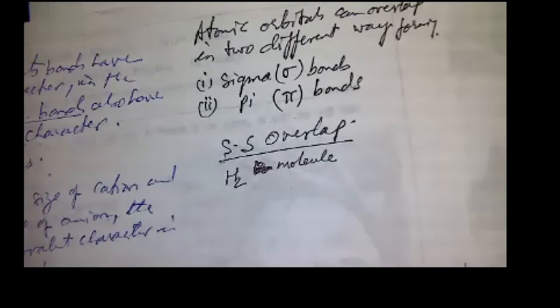You know the hydrogen molecule. What is present in hydrogen molecule? You have one hydrogen and another hydrogen, H2. So there are two hydrogens. This hydrogen, the configuration is 1s1, and this is also 1s1. So the electrons are present in s orbital, and you know s orbital is spherical.